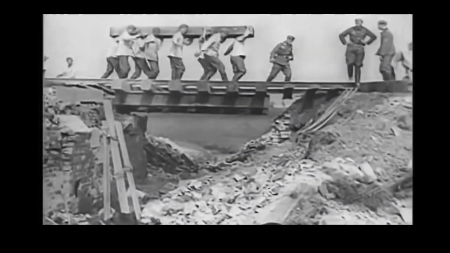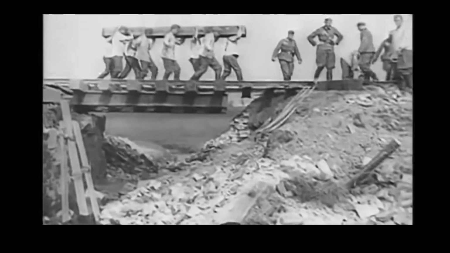The Polish army was forced to retreat, and their resistance was quickly broken. The German army captured key cities such as Warsaw and Krakow within weeks of the invasion. The German invasion of Poland was swift and decisive, and the Polish resistance was quickly crushed.